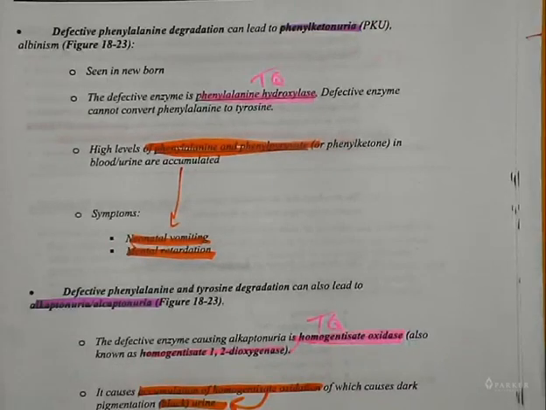I don't know how they work around the fact that it's an essential amino acid, but the defective enzyme is phenylalanine hydroxylase. What does phenylalanine hydroxylase do with it? Hydroxylates it. What structure does phenylalanine have? It's aromatic, which means it's a ring. What vitamin does ring hydroxylation?